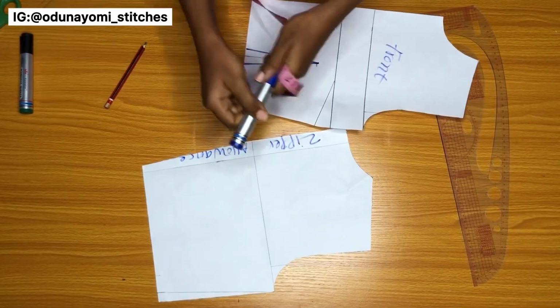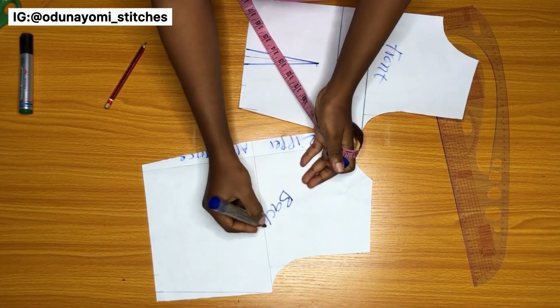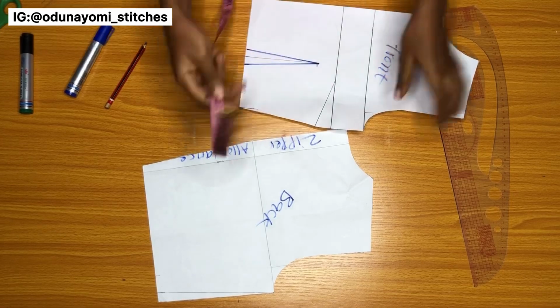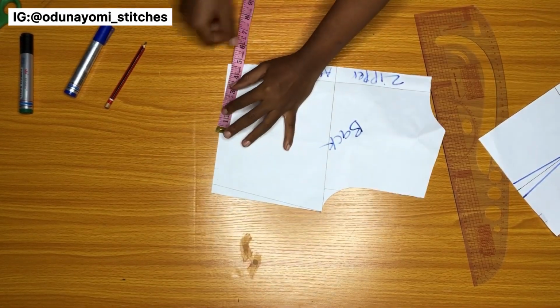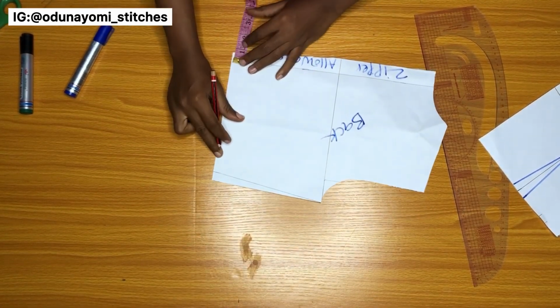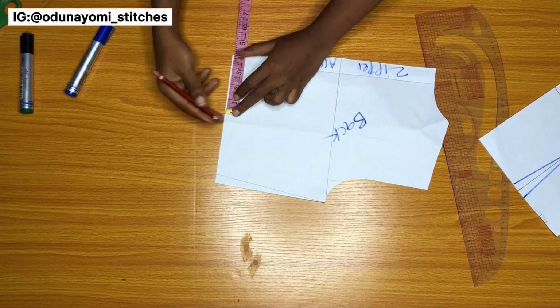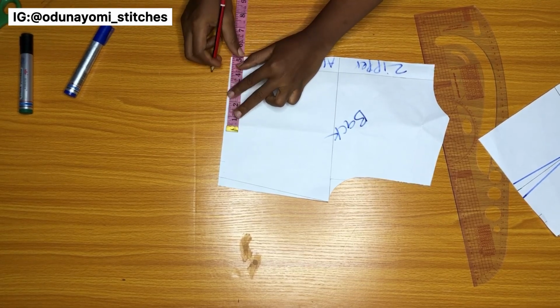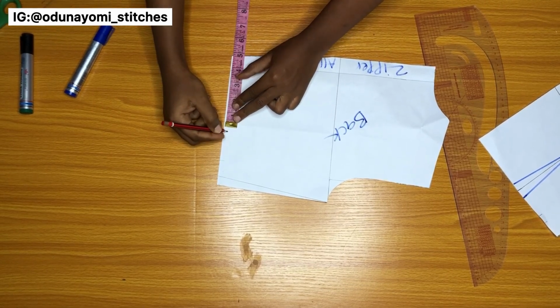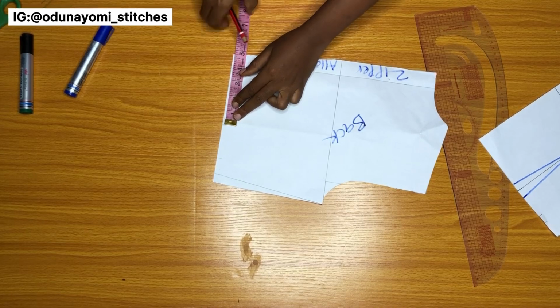So this is the back and this is the front. So I will also go ahead and locate the darts for the back. It's just like the way you located the one for the front, but you first measure out your zipper allowance, then your nipple to nipple measurement divided by 2 plus half an inch. Then you go ahead and locate the point.